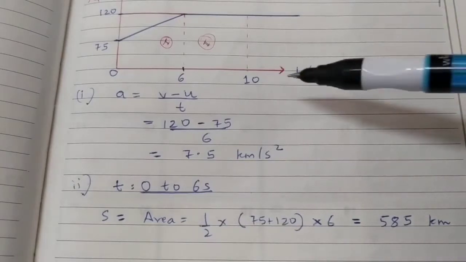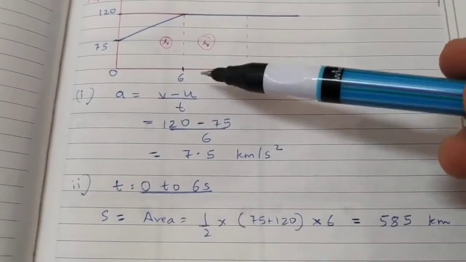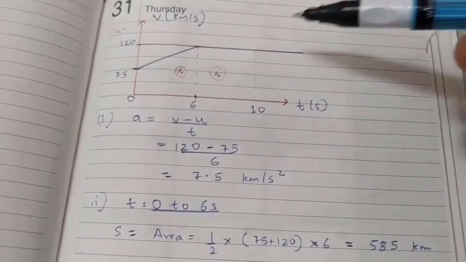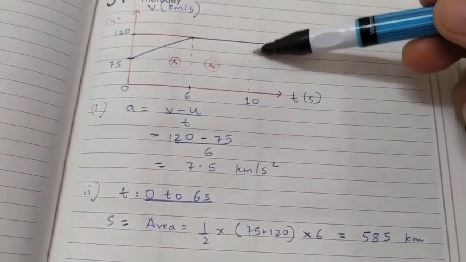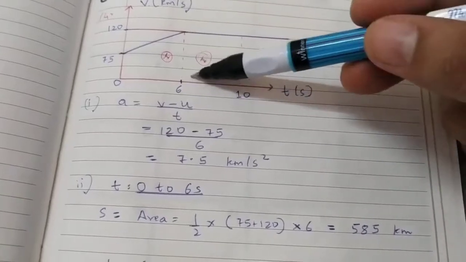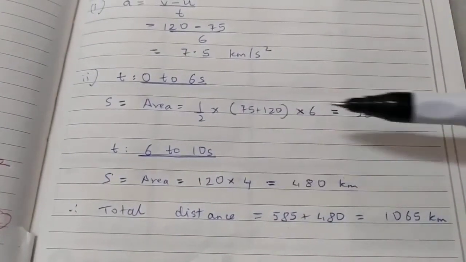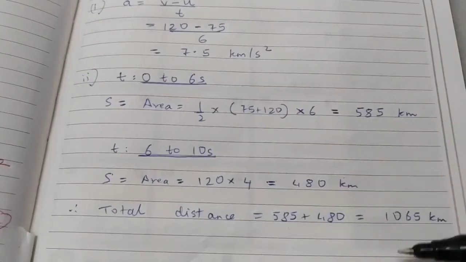And for part 2, again the displacement from the 6th second to the 10th second is area, which is length into breadth. Length is 120 and breadth is 4. So 120 into 4 is 480 kilometers. So these are the two displacements. We can add them and we can get the total displacement in 10 seconds is 1065 kilometers.